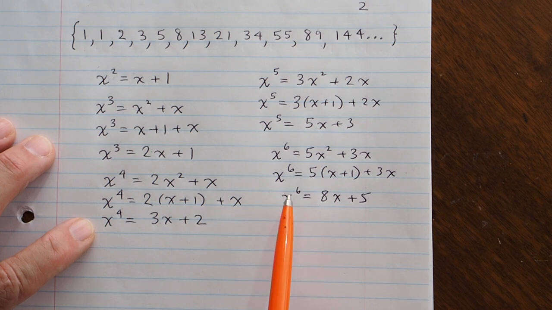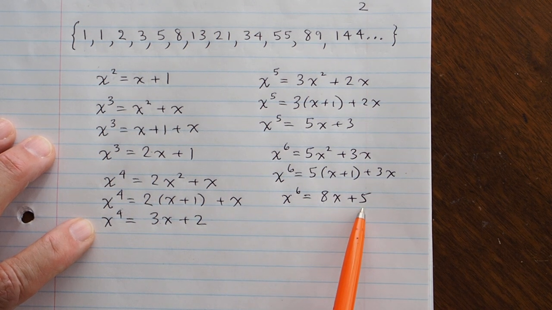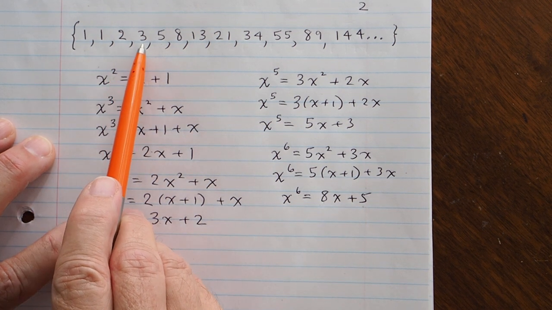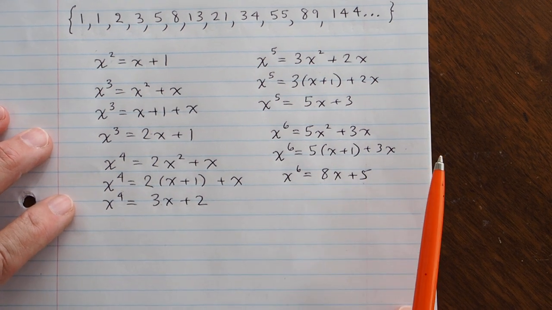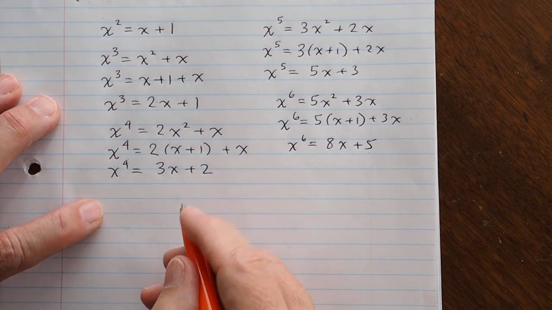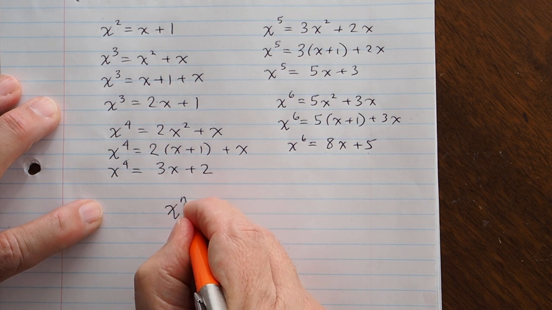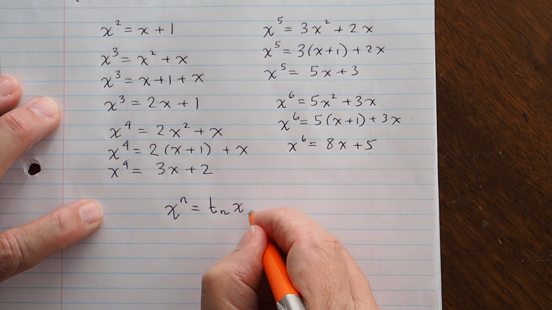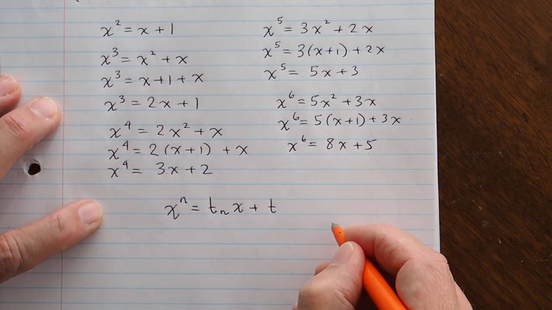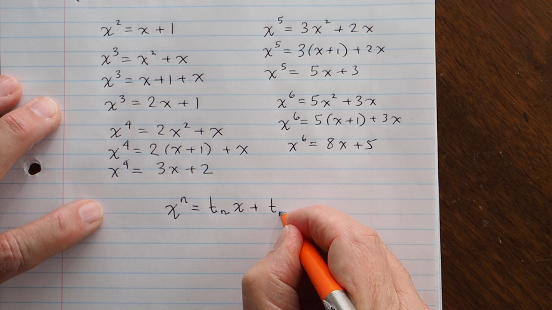Let's examine this now. Remember, the sixth term in the Fibonacci sequence determines your coefficient of x. The fifth term in the Fibonacci sequence determines the constant term. It's one term behind. So the fifth term is 1, 2, 3, 4, 5, and that's right here. So that gives us the following important generalization, that x to the n is equal to the nth term of the Fibonacci sequence times x plus the term from the Fibonacci sequence one prior to that.